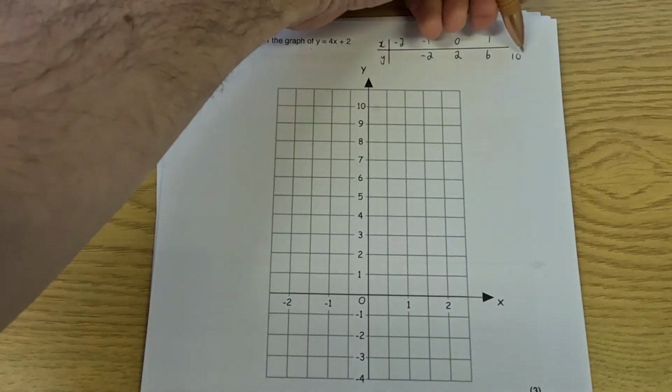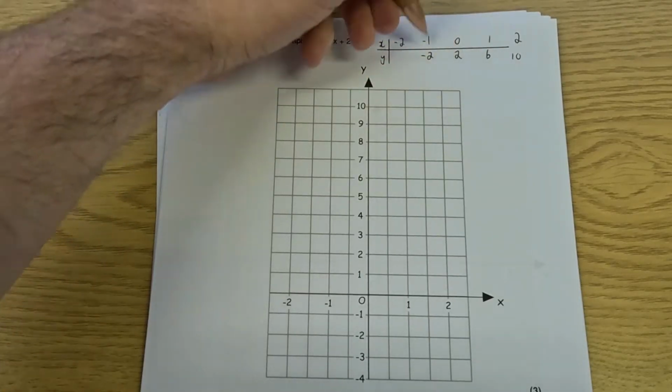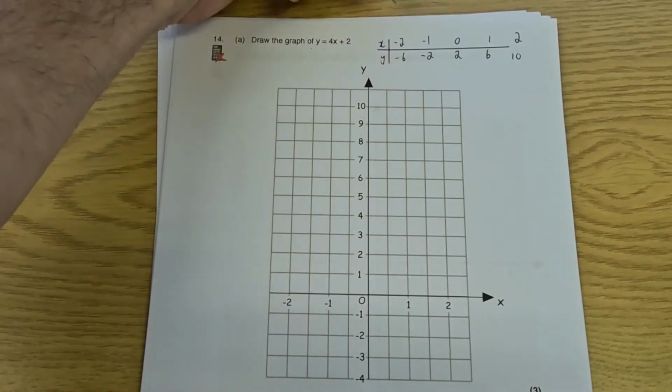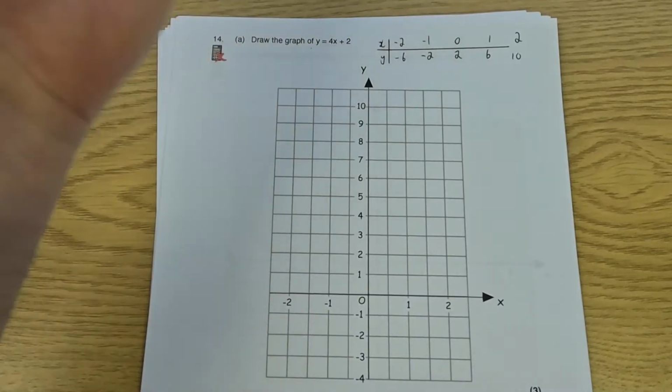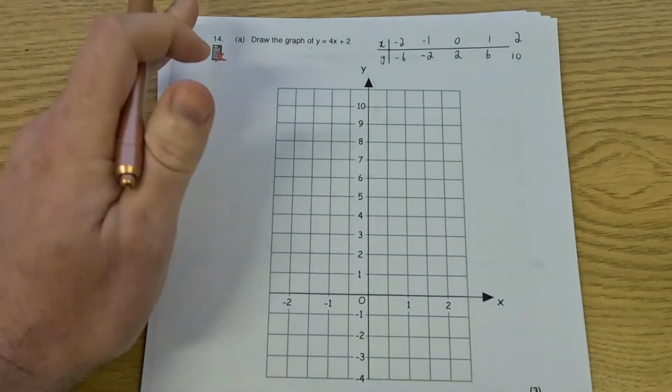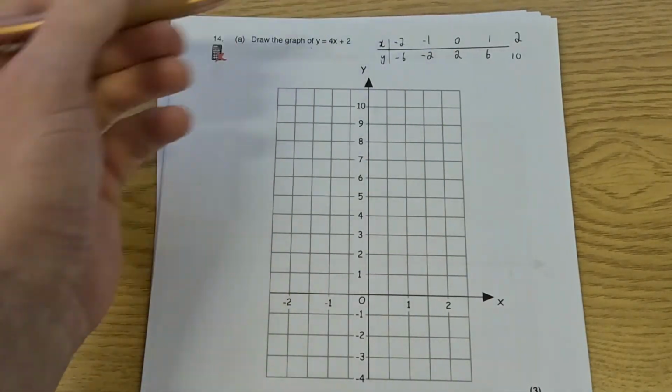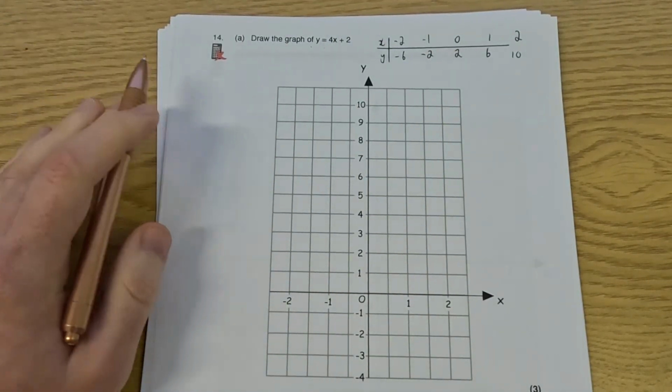Or you could just look at the pattern, going down by 4, going down by 4, going down by 4, going down by 4 again would be -6. And let's just check that. 4 times -2 is -8. Going back up 2 would be -6. So if the question doesn't give you an xy table, you can just create one like so. So that's one approach we could do.